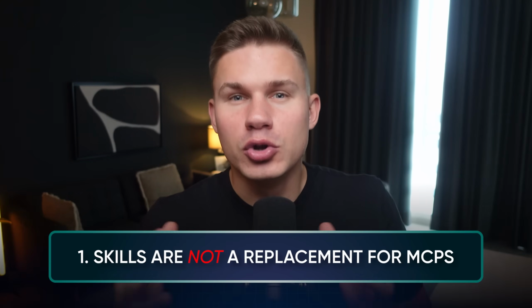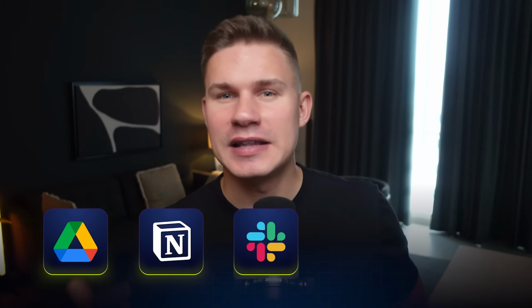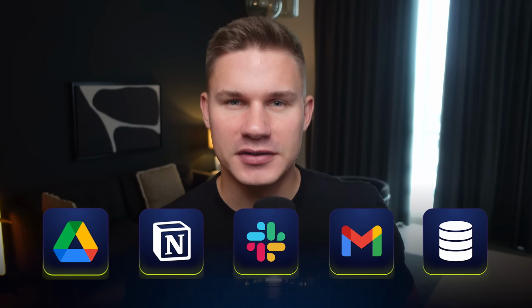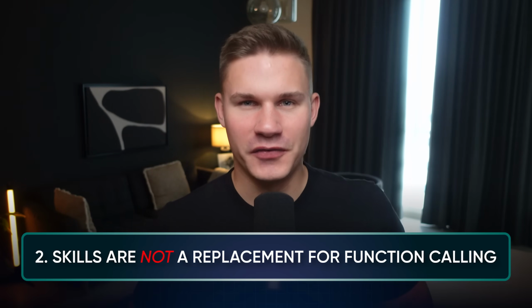First, skills are not a replacement for MCPs. MCP is still useful. It's still the easiest way to give an agent access to external systems like Google Drive, Notion, Slack, Gmail, or your own database. Skills do not replace that. Skills can sit on top of MCPs if you want, but they also don't even have to use MCPs at all.